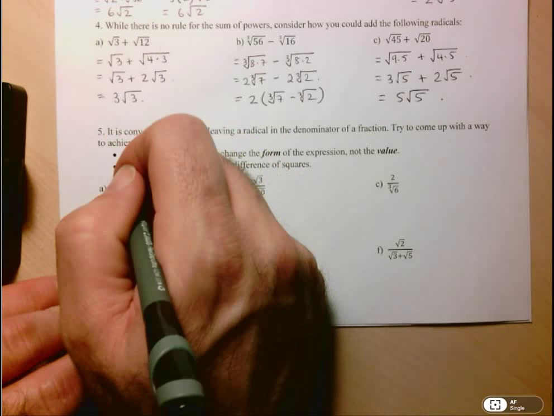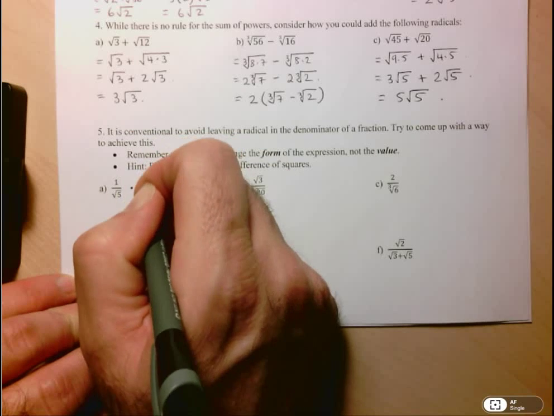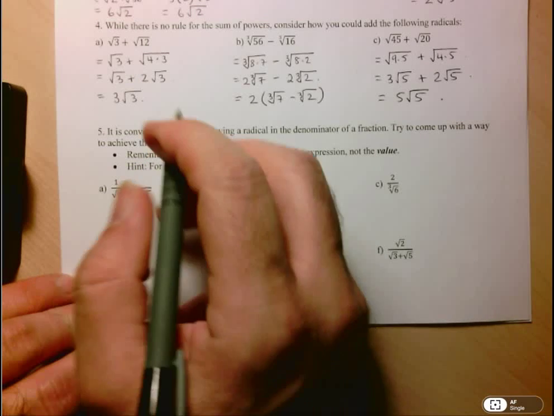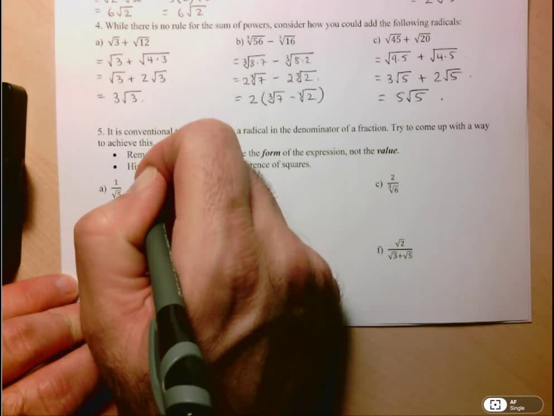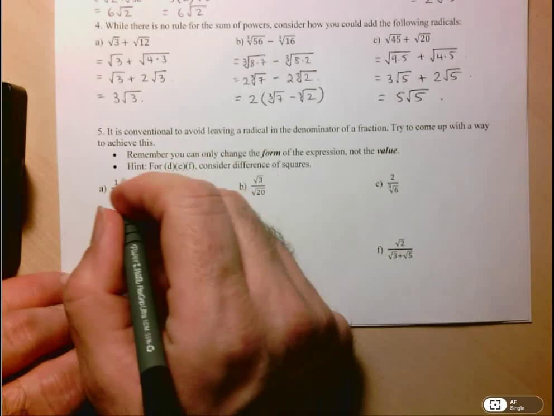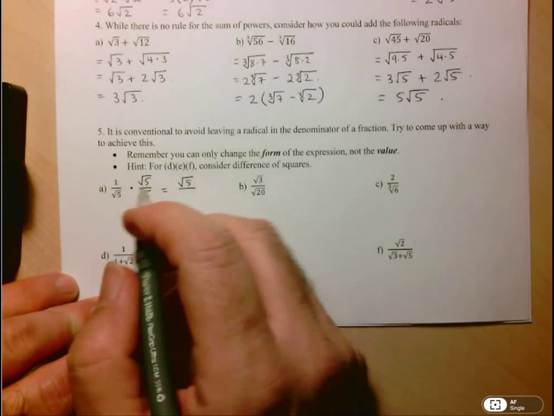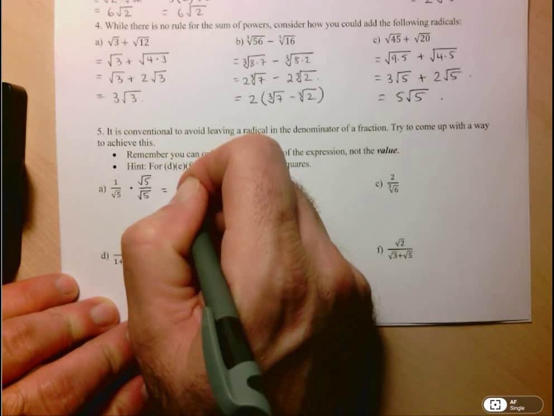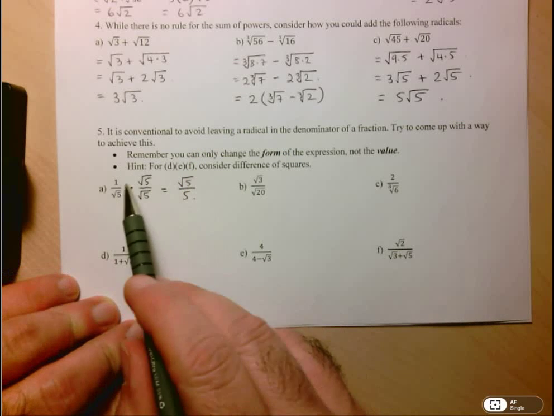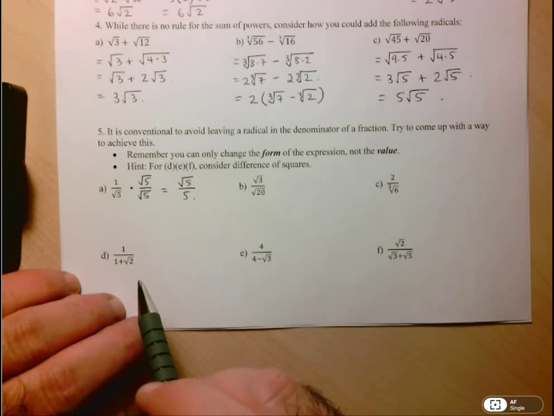So the way in which we deal with this here is, if I need to multiply the denominator by root 5 in order to get an integer, as long as I do the same thing to the numerator, it's a perfectly legal operation. So here we have 1 times root 5, so root 5 in the numerator, and then here root 5 times root 5 is just equal to 5 in the denominator. And so these two expressions are exactly equal in value, but they now do not have a radical in the denominator.